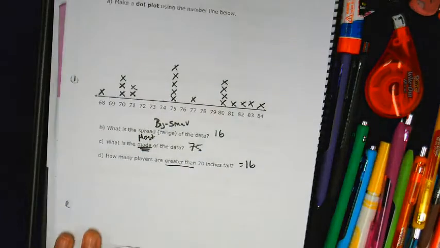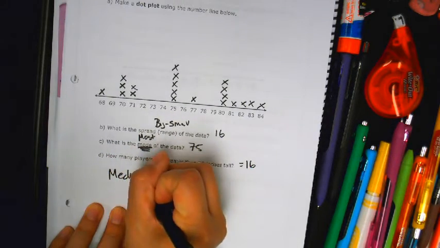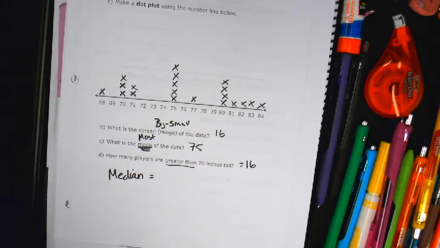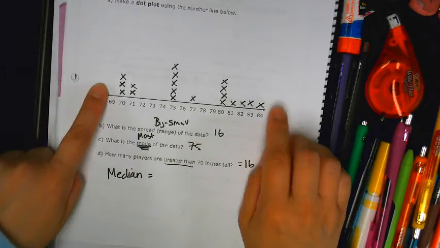All right, I'm going to ask you a question that's not on here. What is the median? How would you find the median? What does median mean? 76. The middle number, right? So you can do it with your fingers, like cross them out like this.